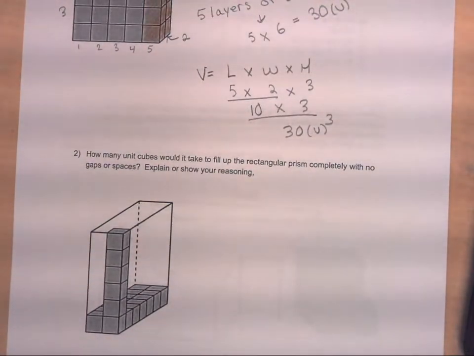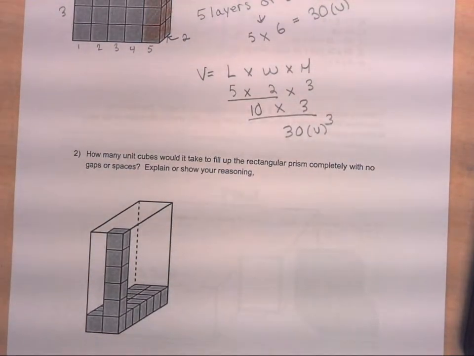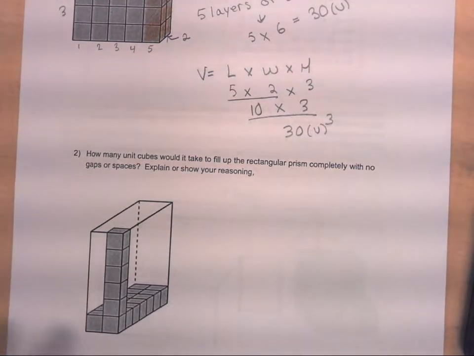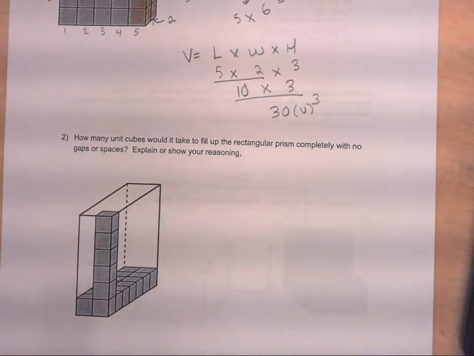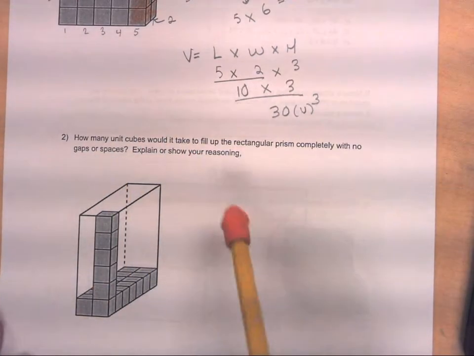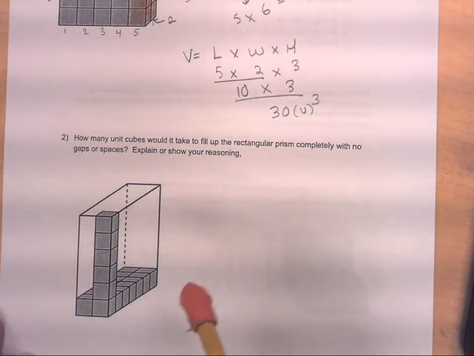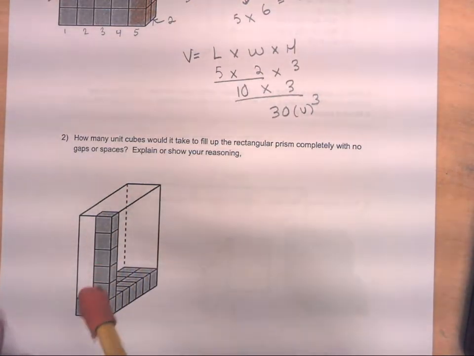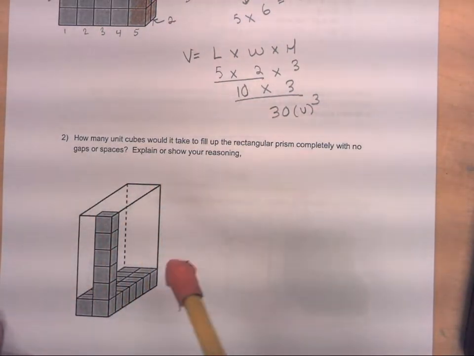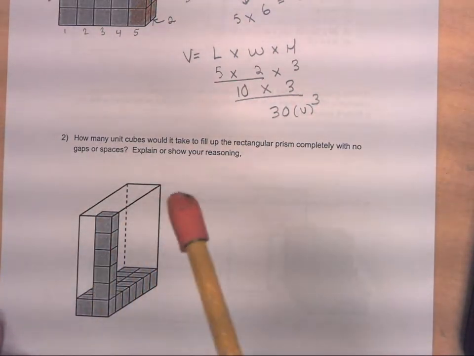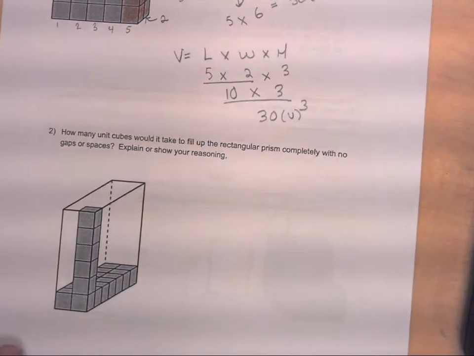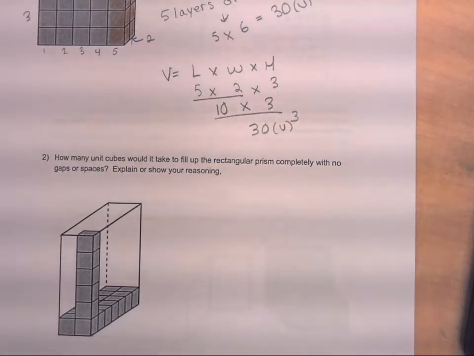Question number 2. How many unit cubes would it take to fill up the rectangular prism completely with no gaps or spaces? Explain or show your reasoning. So in other words, students were asked, what is the volume of this rectangular prism? This rectangular prism is partially filled with cubes, but how many total cubes would it require to find the complete total volume of this prism? And again, there are many different ways students could have approached this problem.